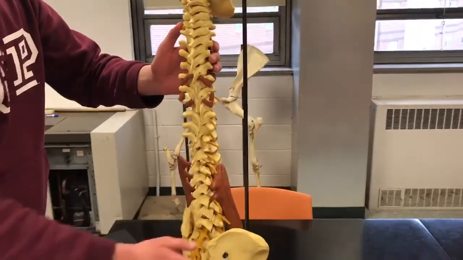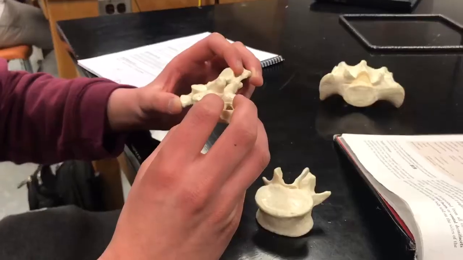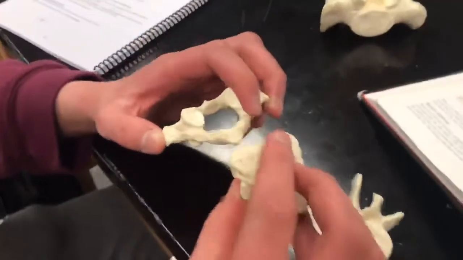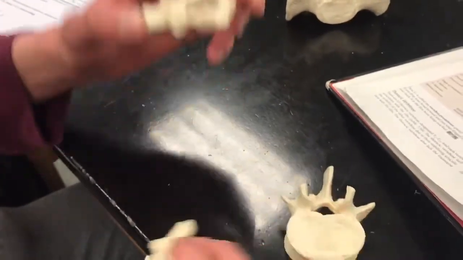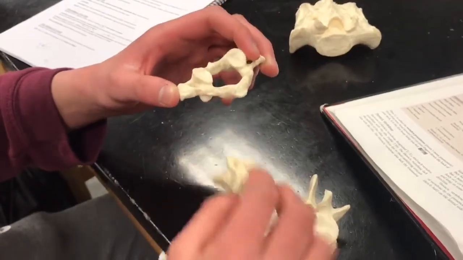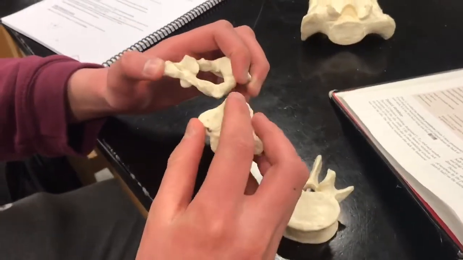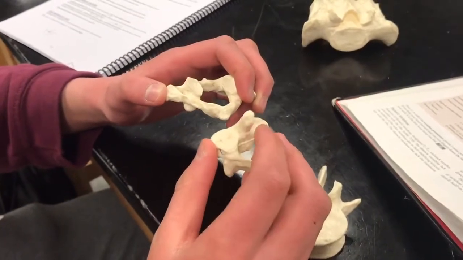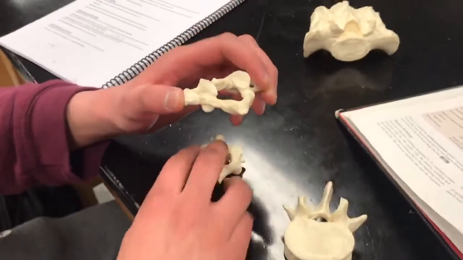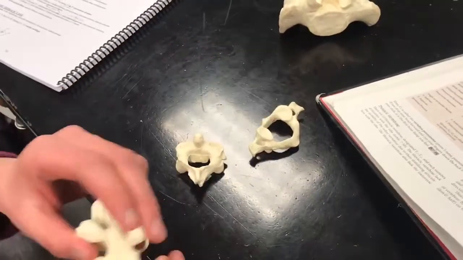thoracic and the sacral. Okay, so the way you can tell atlas and axis apart is by this odontoid process right here. So this would be axis, and this would be atlas. Sorry. So this odontoid process actually allows the up and down movement of the head, while these kind of pads allow the side to side movement of the head.